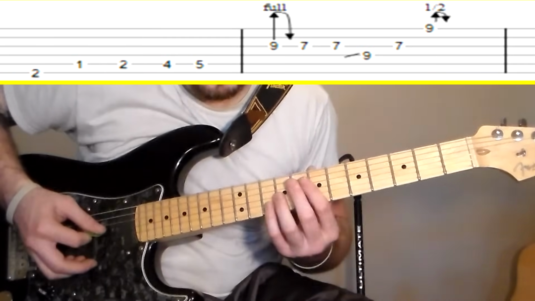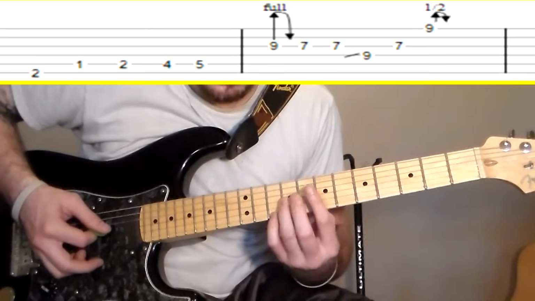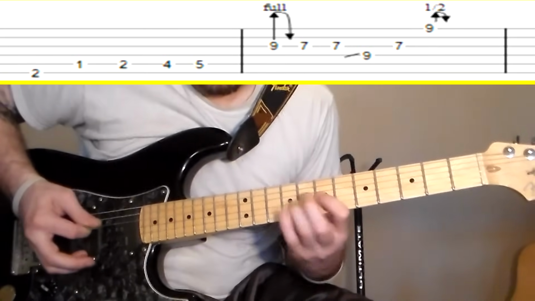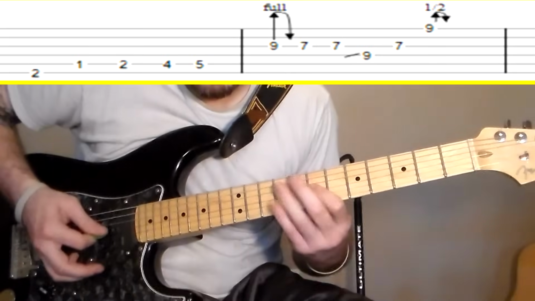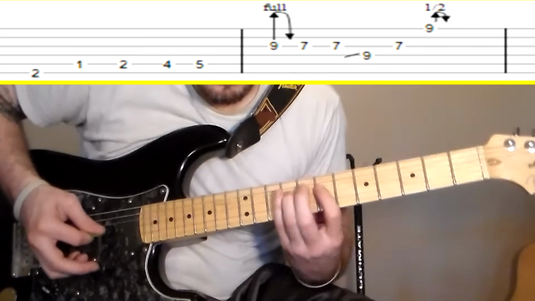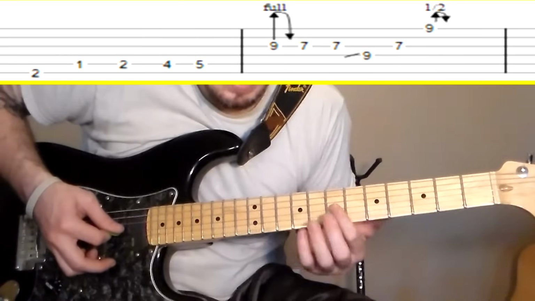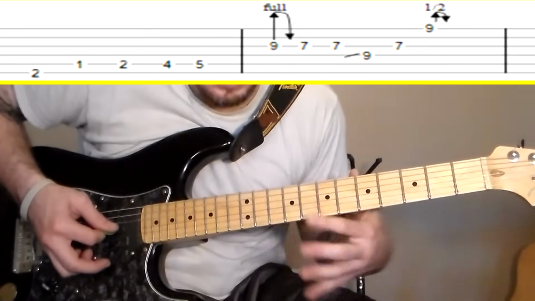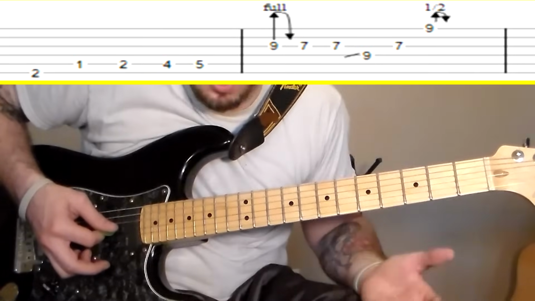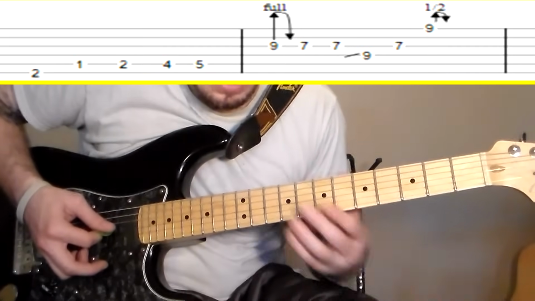So this one starts on the upbeat. This is a bend on the 9th fret of the G string. You can either do that or just hit the 7 twice. I believe the tabs have you hitting the 7 twice, but either one sounds fine. It's all on the scale. It's very similar sounding.